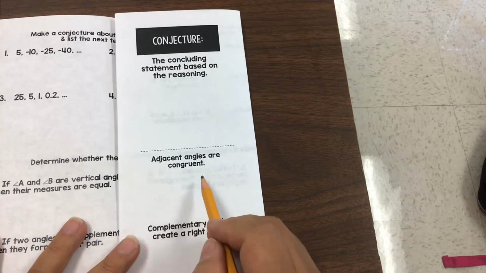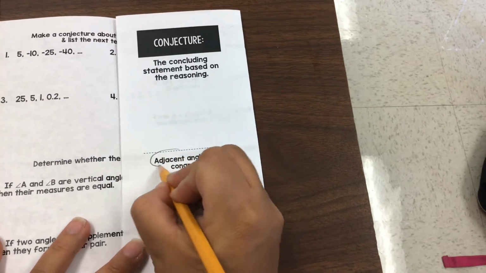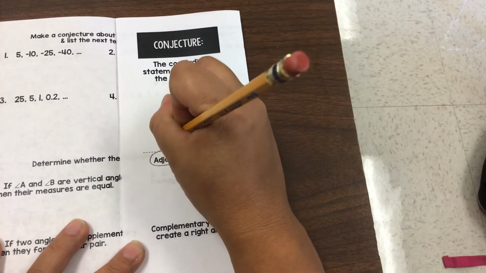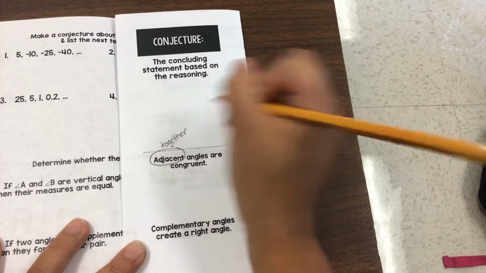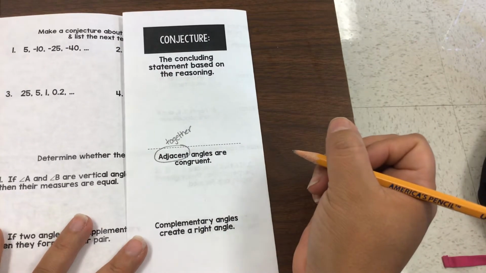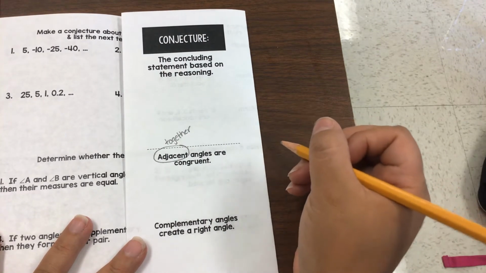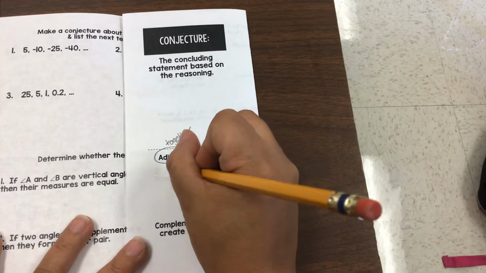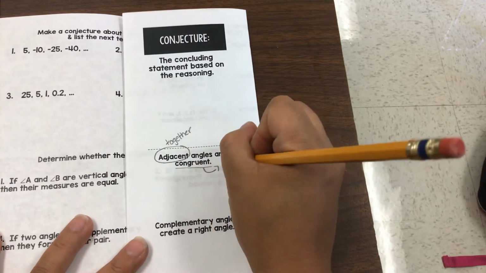Adjacent angles are congruent. Adjacent means next or together. They're stuck together. So if we got two angles stuck together, it's saying that it has to be congruent. The word congruent means equals.